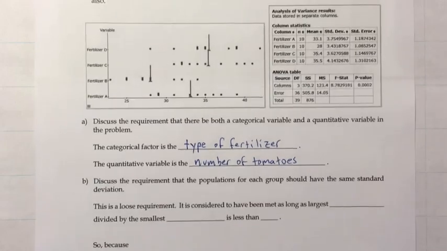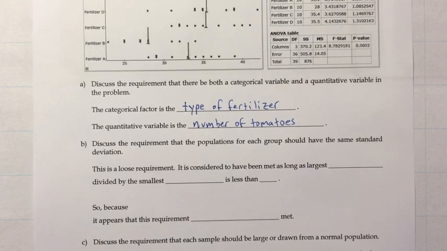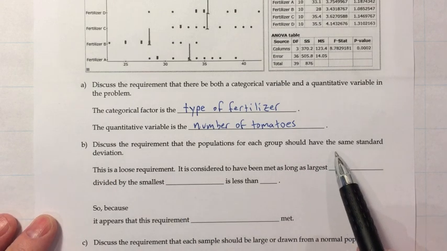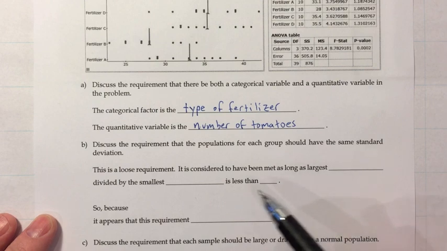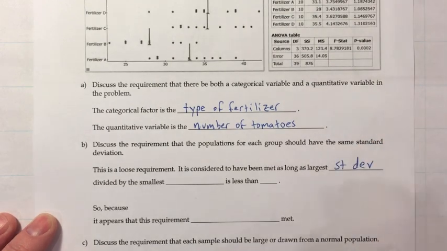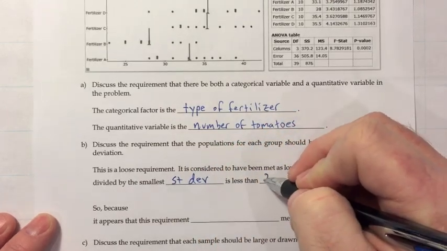All right, let's take a look at part B. Discuss the requirement that the populations for each group should have the same standard deviation. So luckily for us, this is kind of a loose requirement, meaning that it doesn't have to be perfect for the test to work well. So as long as it looks reasonable that maybe they could have the same standard deviation, we proceed with the test. So this requirement of the populations all having the same standard deviation is considered to have been met as long as the largest standard deviation for any of the samples divided by the smallest standard deviation for any of the samples is less than 2.